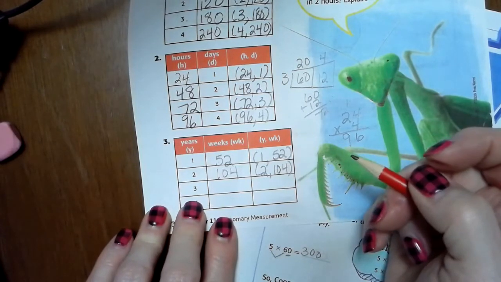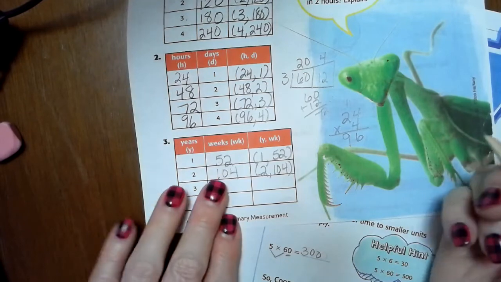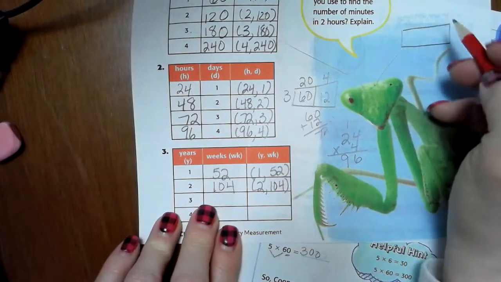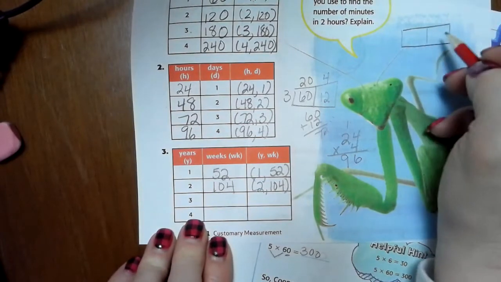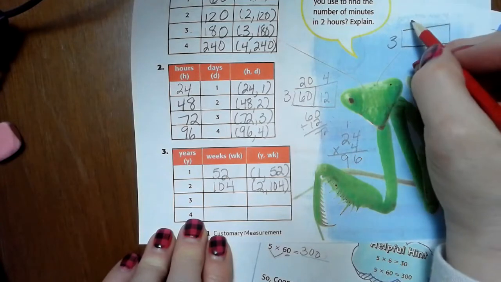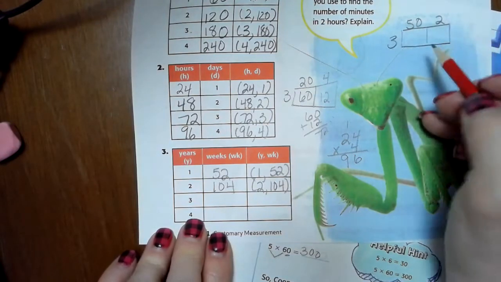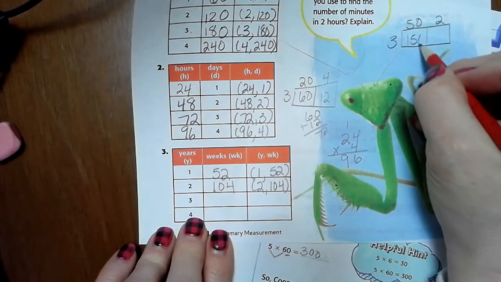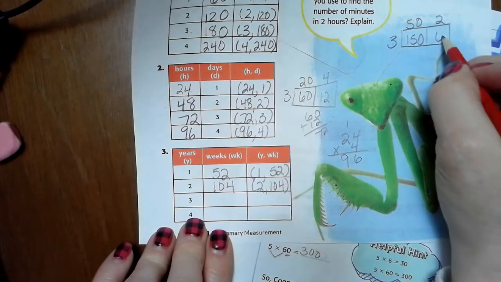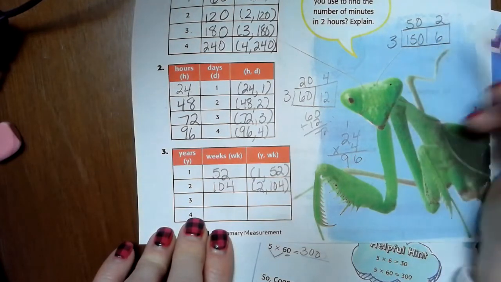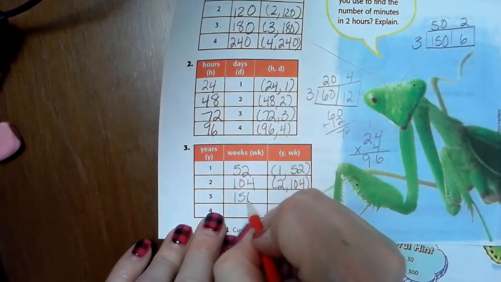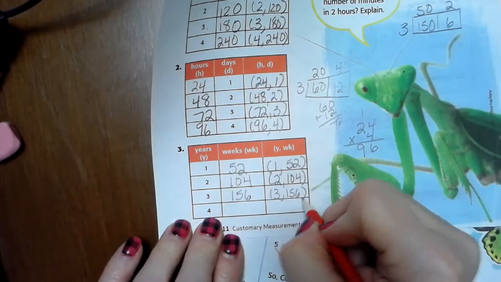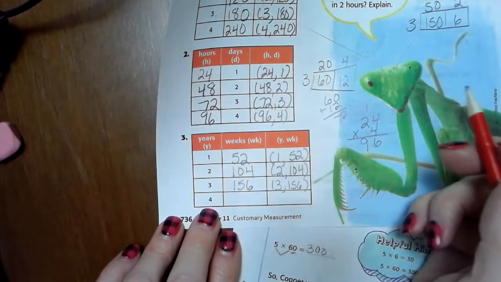Okay. How many weeks in 3 years? Let's do an area model again. So I'm going to make my rectangle. I'm going to cut it in 2 pieces. 3, and then I'm going to split up 50 and 2 because there's 52 weeks in a year. So 3 times 5 is 15. Add that 0. 3 times 2 is 6. 150 plus 6 is 156. So there are 156 weeks in 3 years.